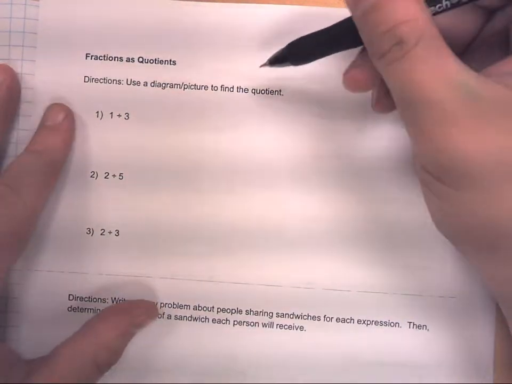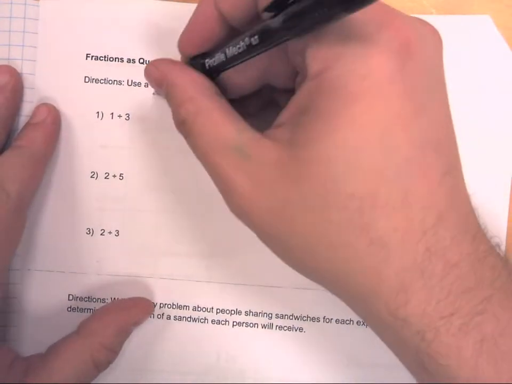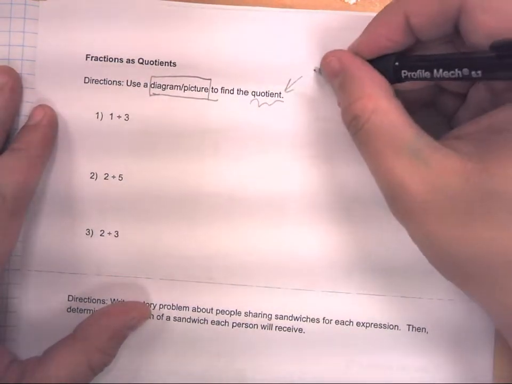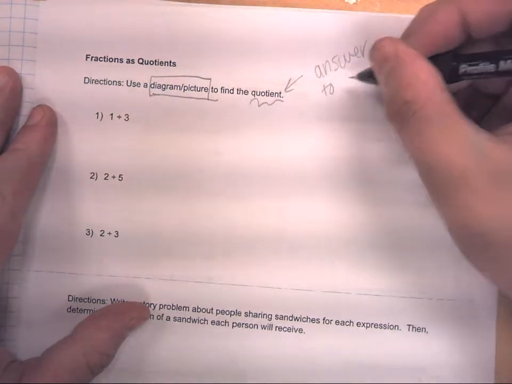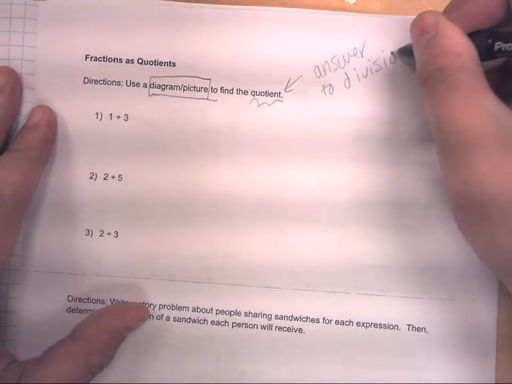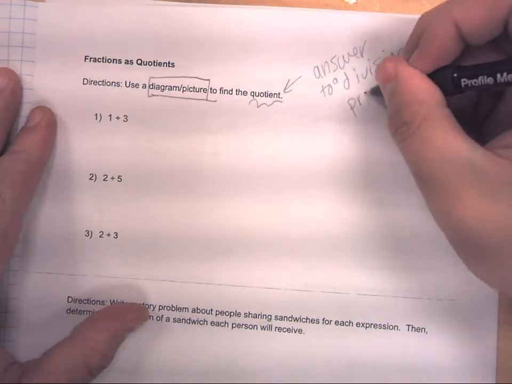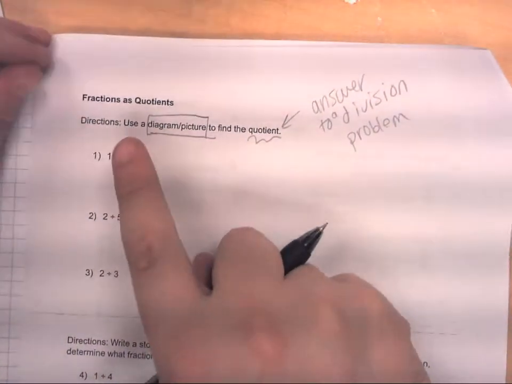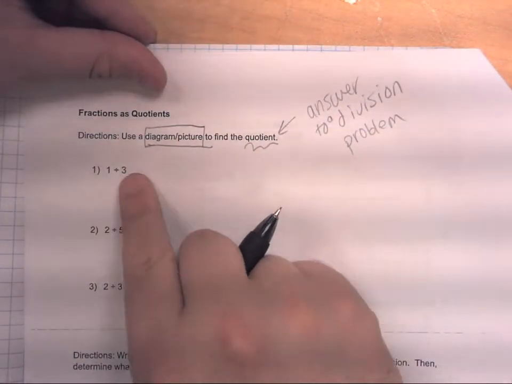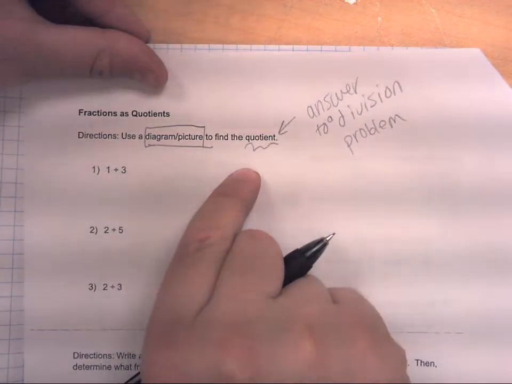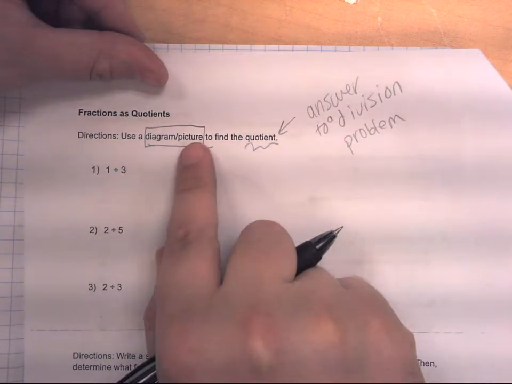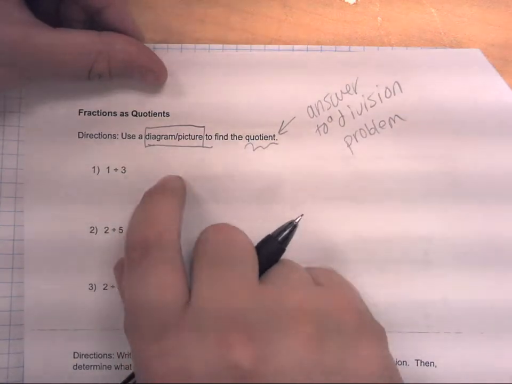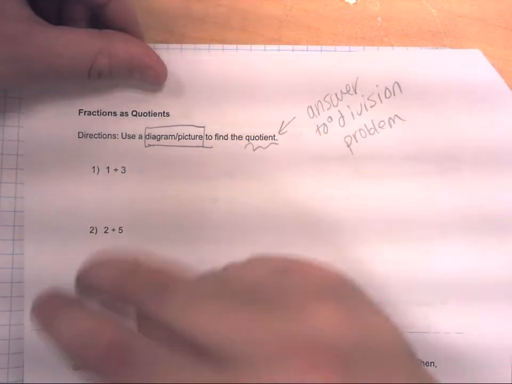So the directions here ask students to draw a diagram or a picture to find the quotient. Now the quotient is simply the answer to a division problem. So we have 1 divided by 3 here. This question does not ask students to put 1 divided by 3 into a calculator to get a decimal readout. Instead, we need to draw a diagram or a picture to show what 1 divided by 3 really means, and then we can use that diagram and picture to find the quotient.